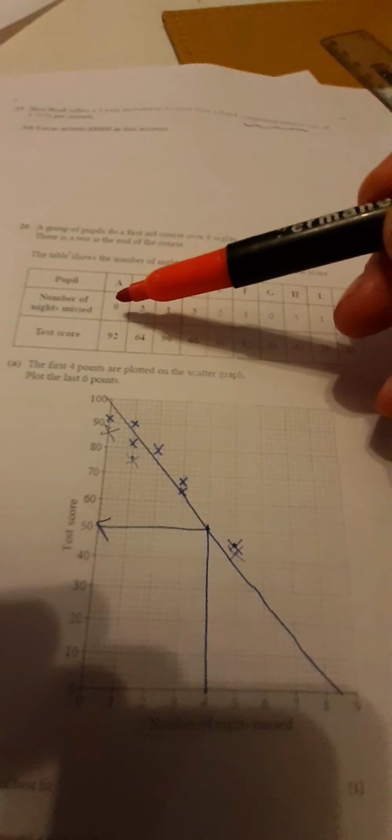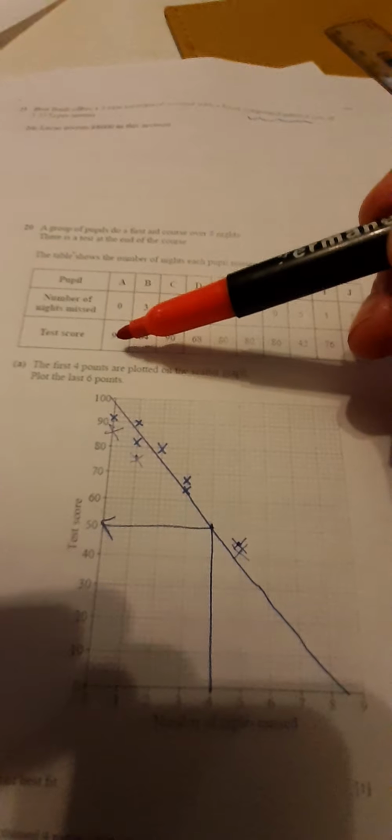Number 20. So number 20 is a scatter graph. Scatter graphs aren't too hard to draw. You just have to remember that this is the number you go along and this is the number you go up, and they had already put some X's in for you and you had to put the rest of them. So this scatter graph was about people doing a course, and you were trying to compare it with how well they did in the course according to if they missed nights at the course.